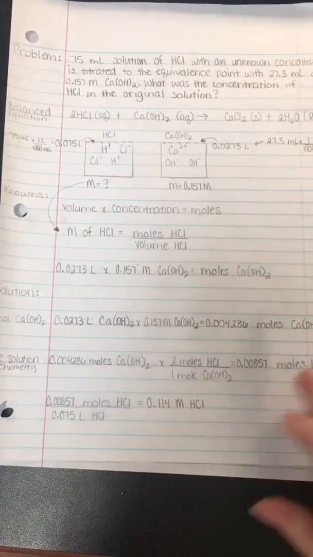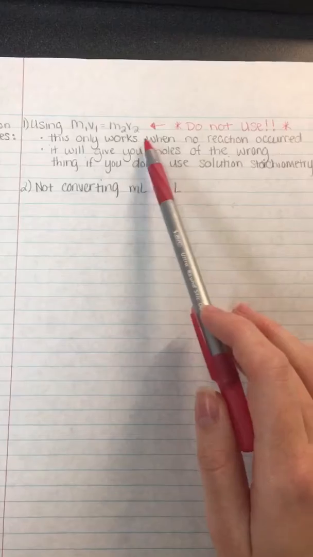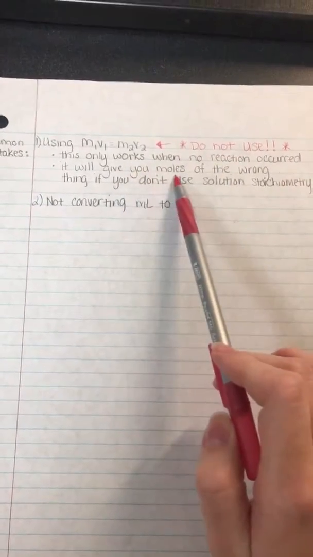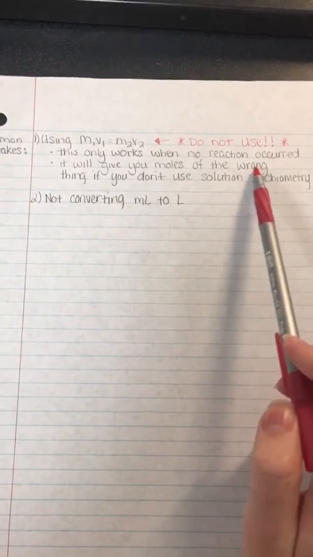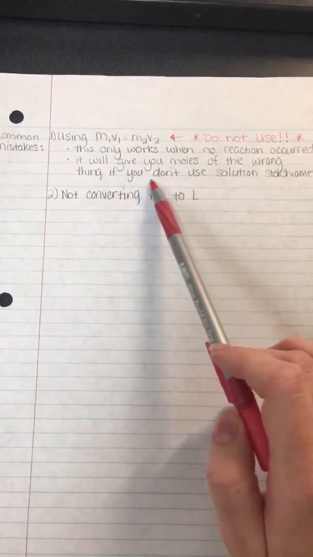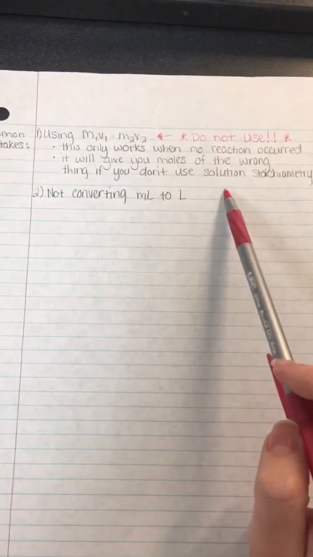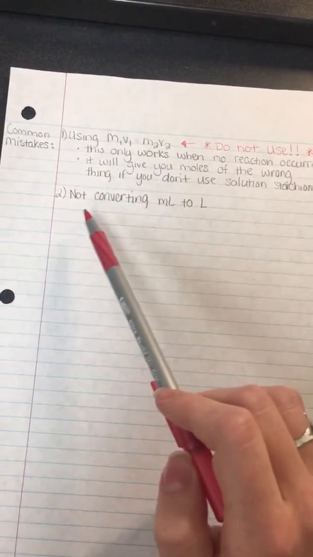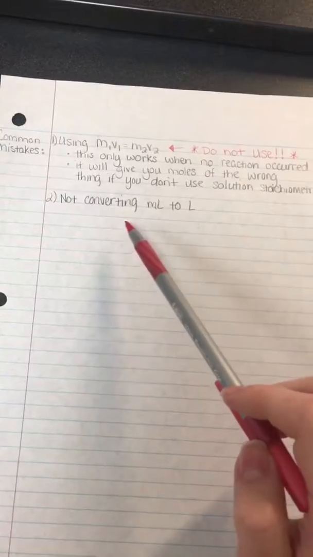So common mistakes in titration problems include using the formula M1V1 equals M2V2. Do not use this formula. This formula only works when no reaction has occurred. And it can also give you moles of the wrong thing if you don't use solution stoichiometry. So you could get moles of the Ca(OH)2 when you really need moles of HCl.